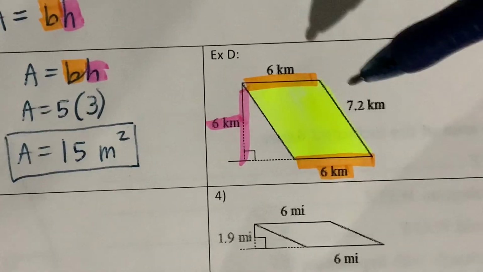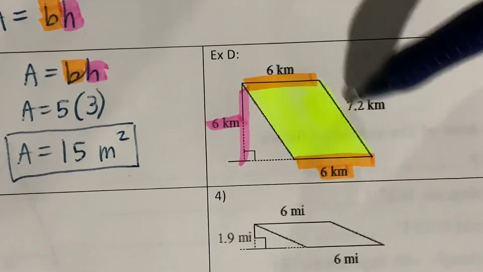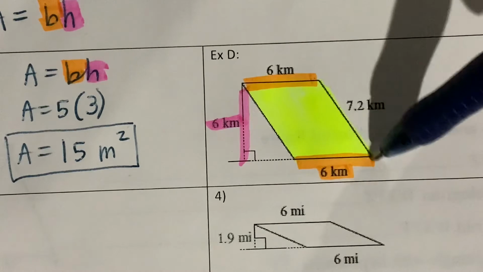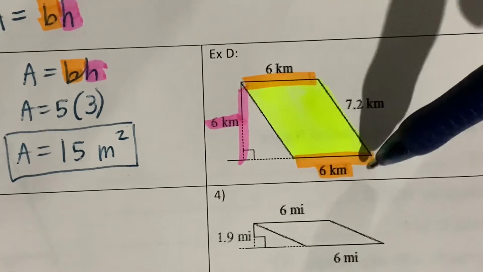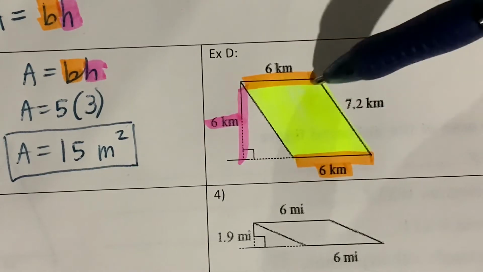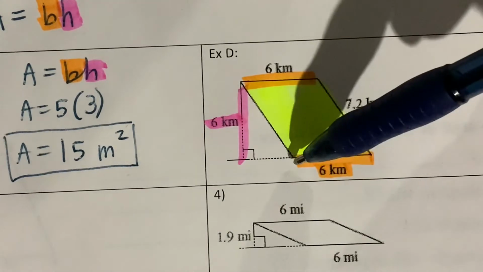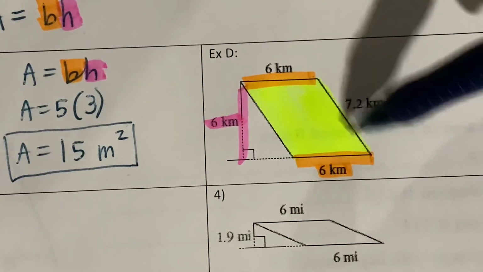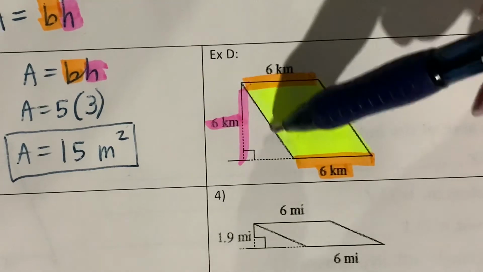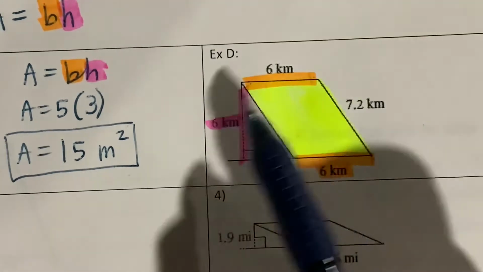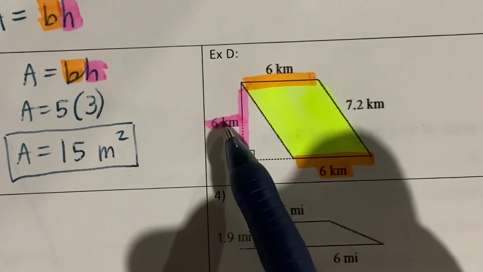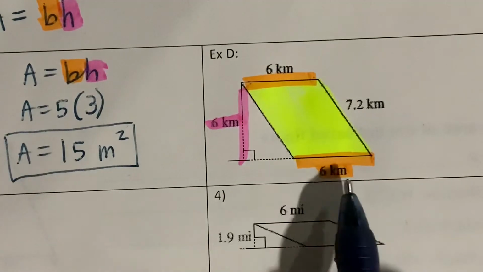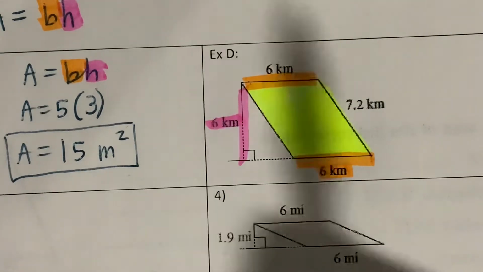Notice I'm not using this diagonal piece, 7.2. This would be a side length. Like if I was going around the parallelogram to add up the 4 sides here to find the perimeter, I'd be doing like 6 plus 7.2 plus 6 plus 7.2. This 6 kilometers is outside of the figure, and this is to help me recognize that my height, which is perpendicular to my bases, is 6.